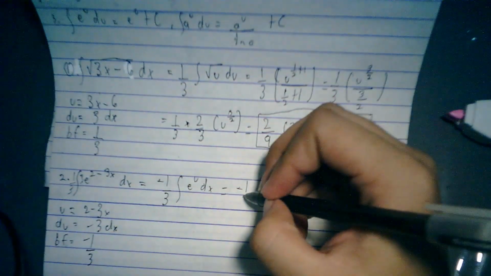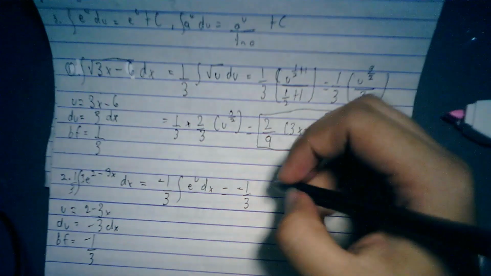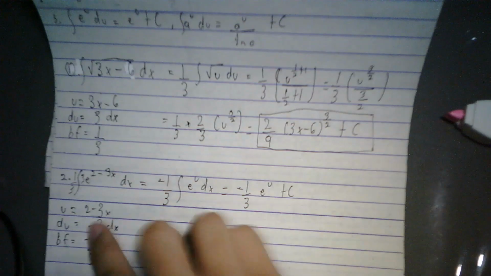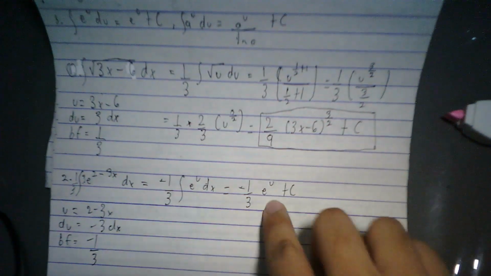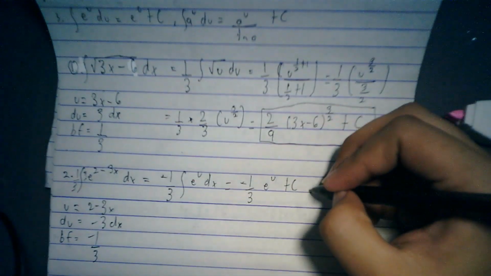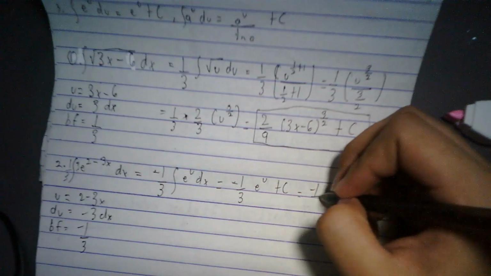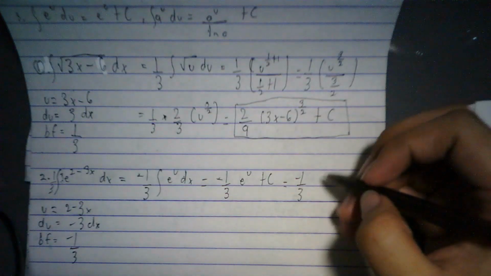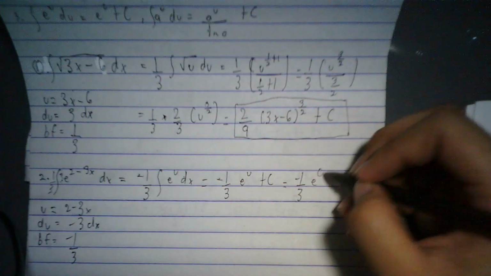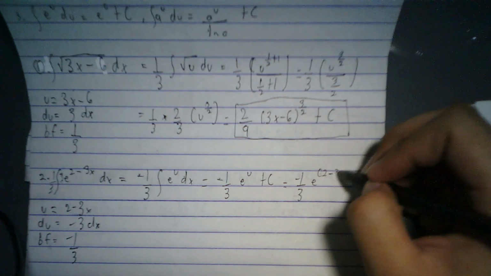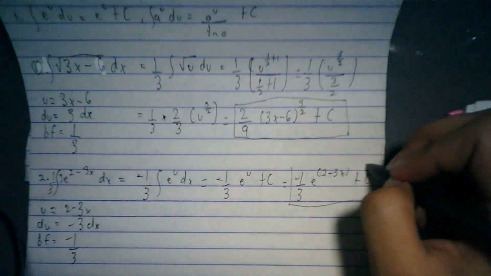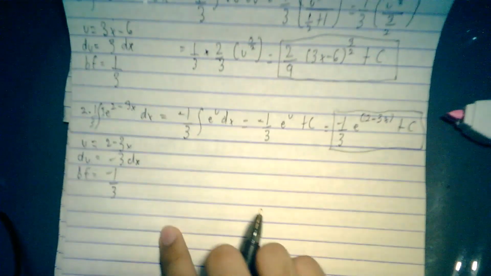Negative 1/3. The derivative of this is just equal to e raised to u plus c. We substitute back the u here to its original equation. So the final answer is negative 1/3 e raised to 2 minus 3x plus c. It's easy, right? So moving on to the third example.